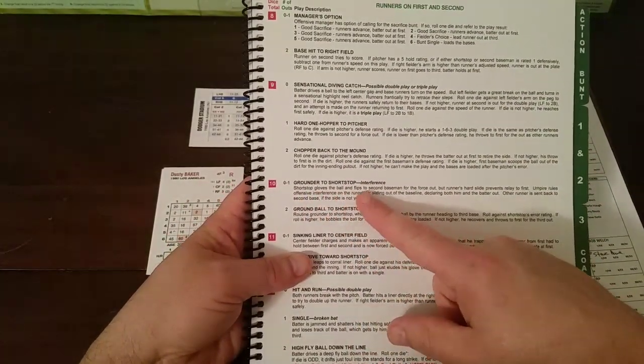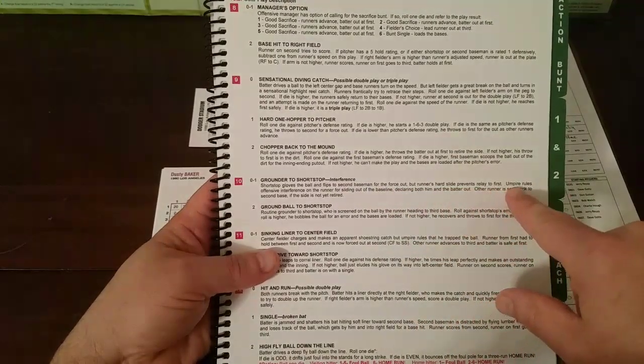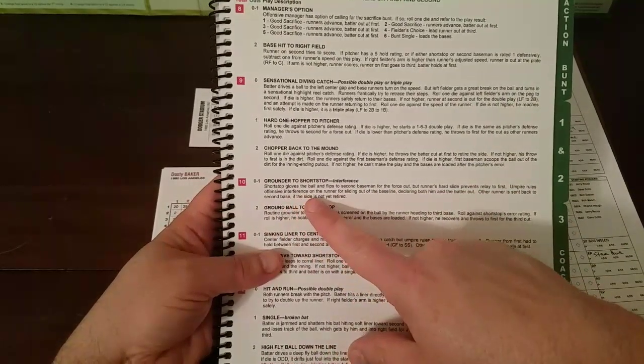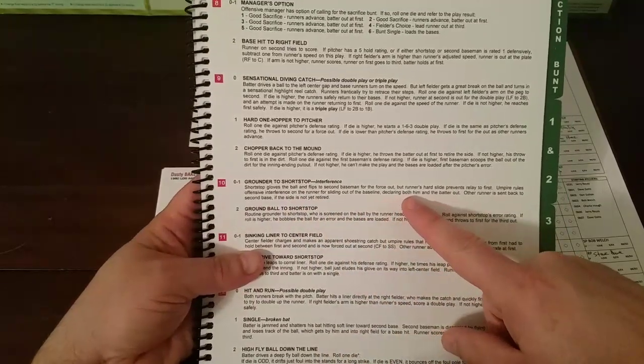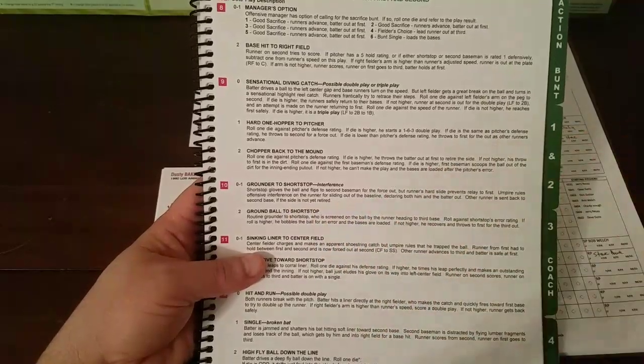Shortstop gloves the ball and flips to second base for the force out, but runner's hard slide prevents relay to first. Umpire rules offensive interference on the runner for sliding out of the baseline, declaring both him and the batter out. Other runner is sent back to second base if the side is not retired.